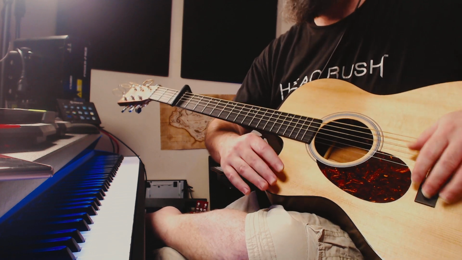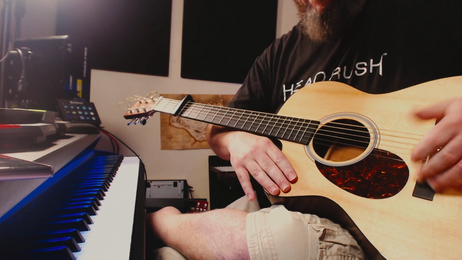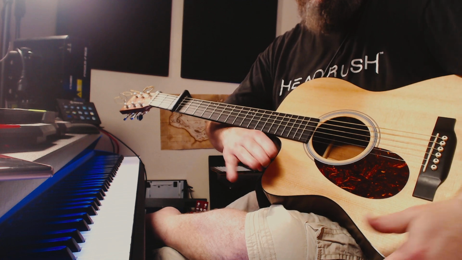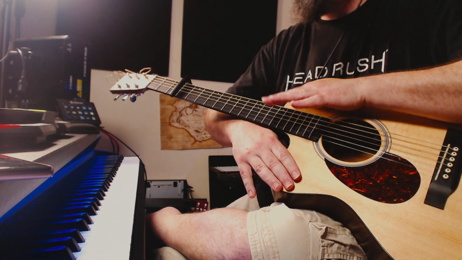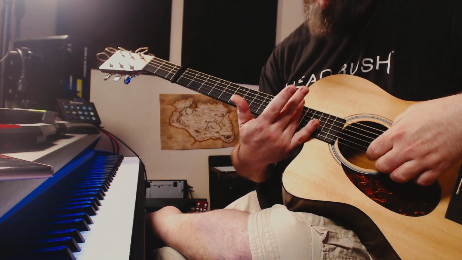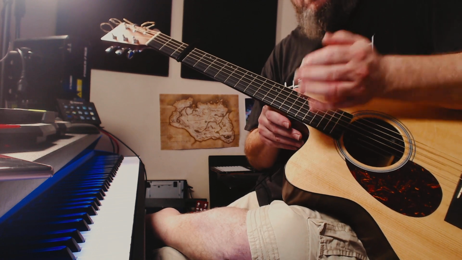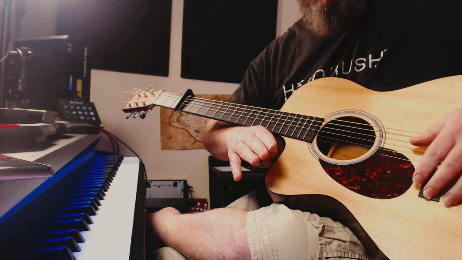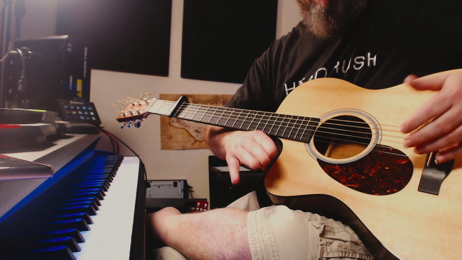Let's see if we can do this slowly. You want to kind of aim for the whatever capo it is, 12 frets higher. Sometimes it works, sometimes it doesn't. Sorry.